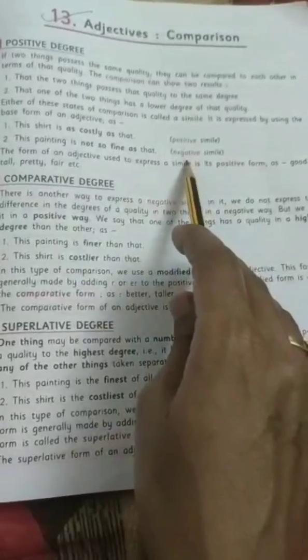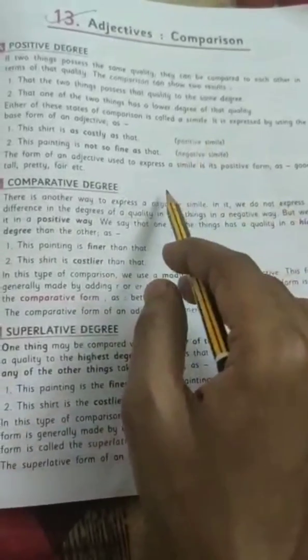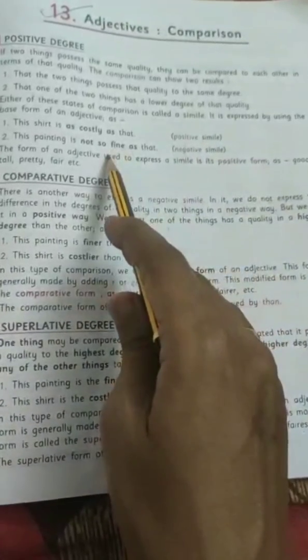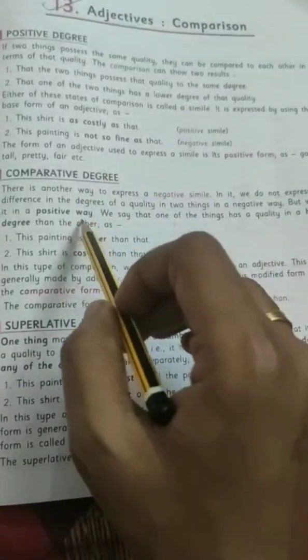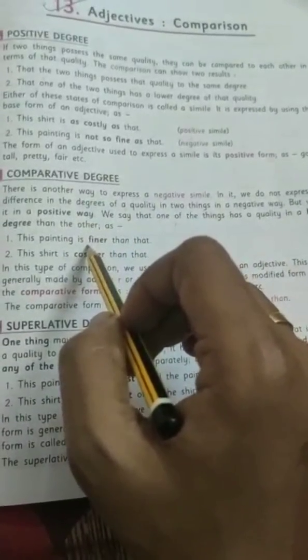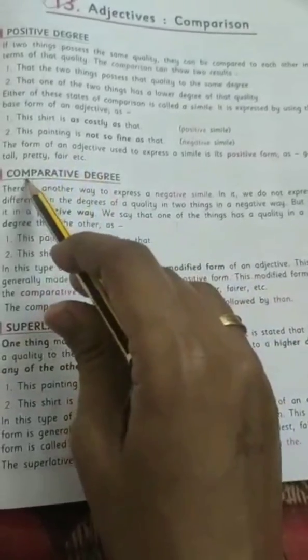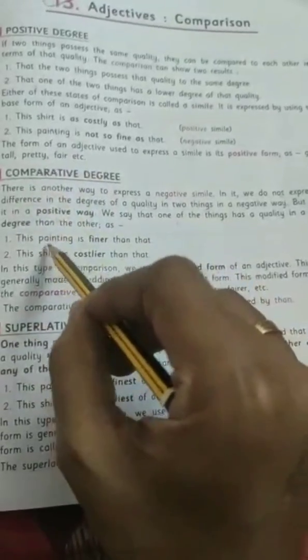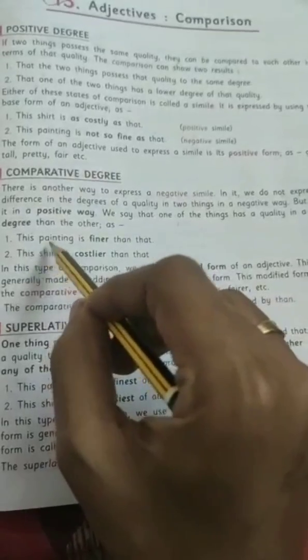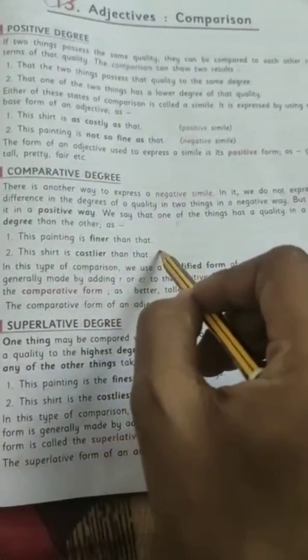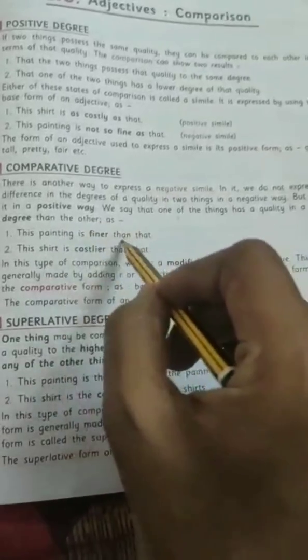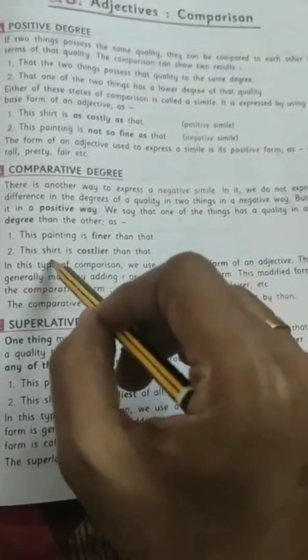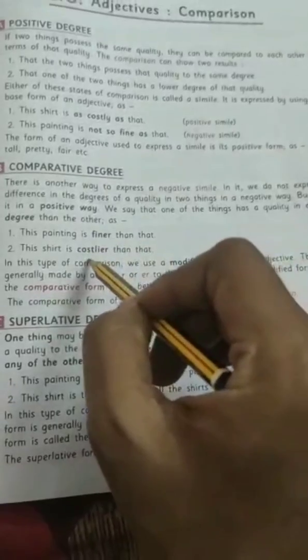It will be a negative simile. In that negative simile only, without using the negative statement, we can use the positive statement and say the sentence in a positive way, which will become comparative degree. So here the example is given, this painting is finer than that. Okay, this shirt is costlier than that. So if two paintings are there, one is finer, and if two shirts are there, one is costlier.